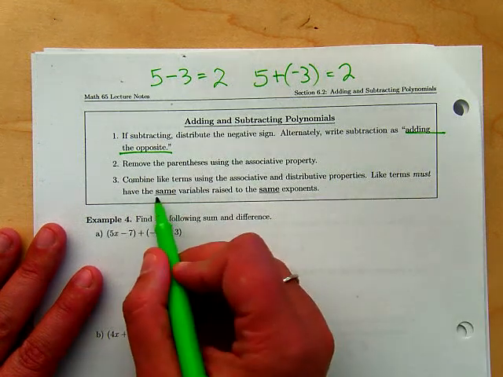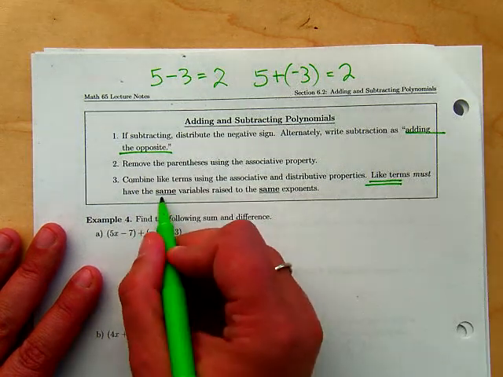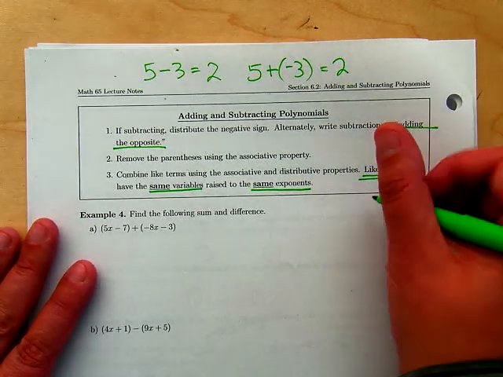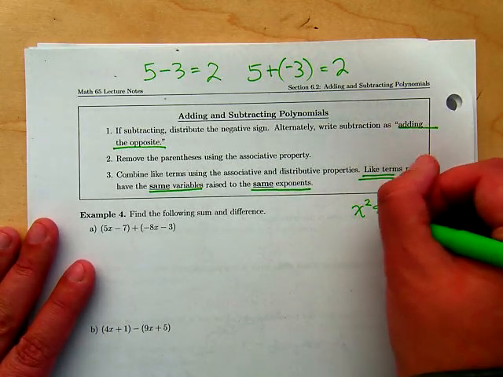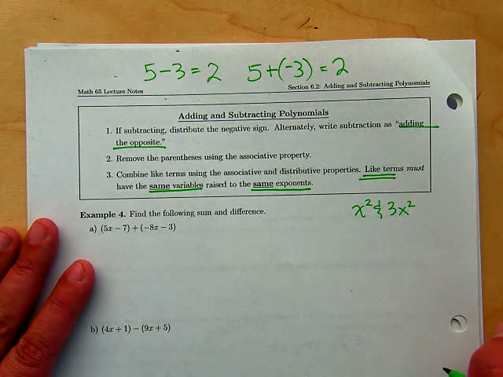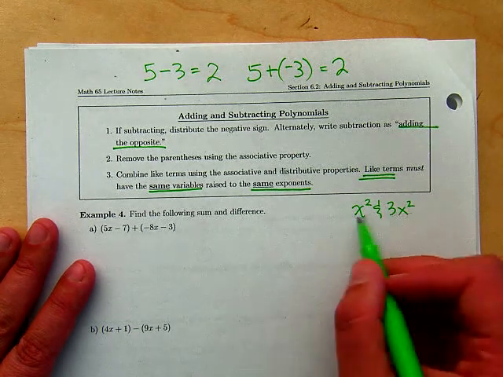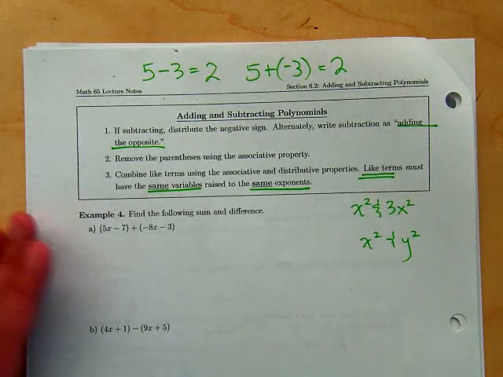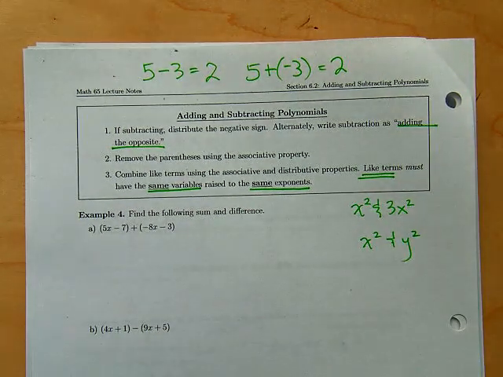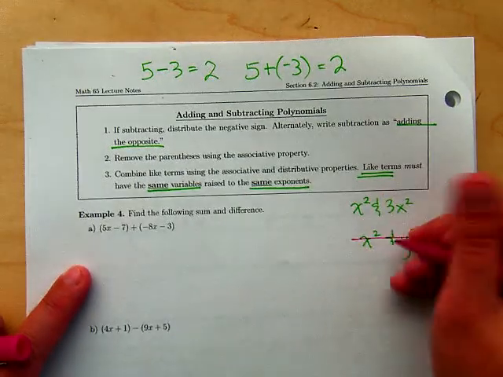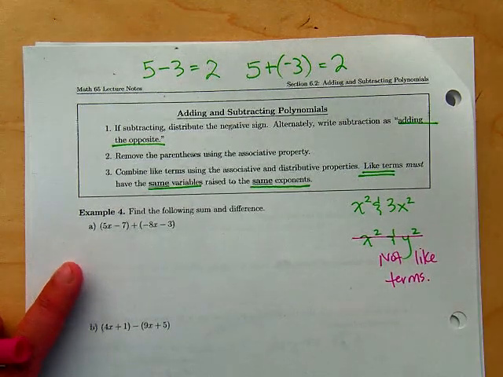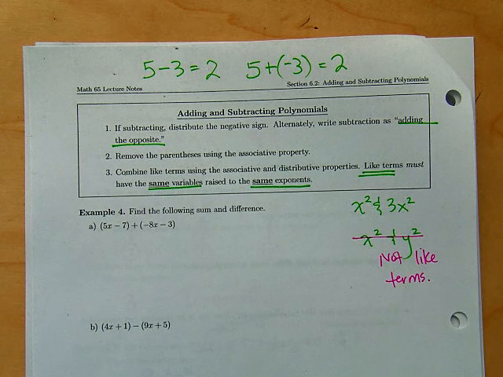Like terms, this word means that they have the same variables raised to the same exponents. So some examples of like terms would be x squared and 3x squared, right? The coefficient is different, so I have a different number of how many I have, but they have the same variable, same exponent. Would x squared and y squared be like terms? No, these are actually not like terms. Just because they have the same exponents, they have different variables.